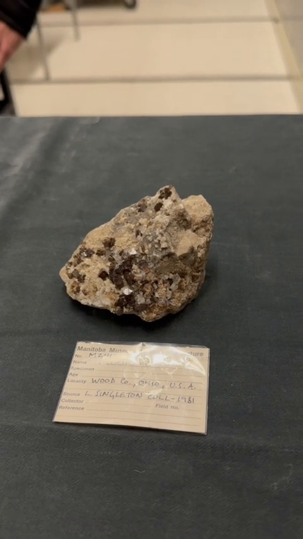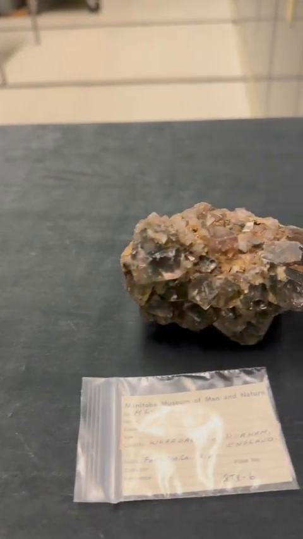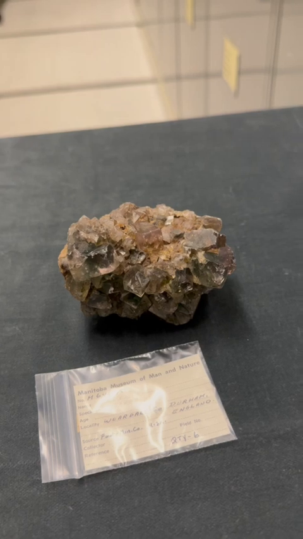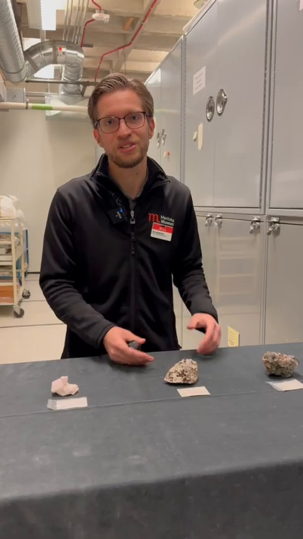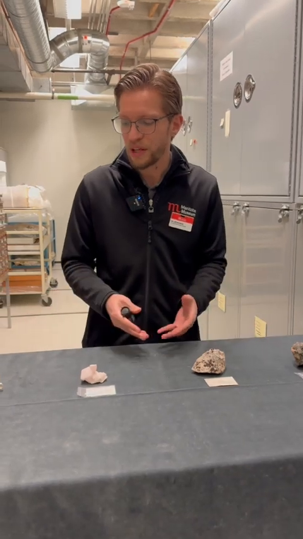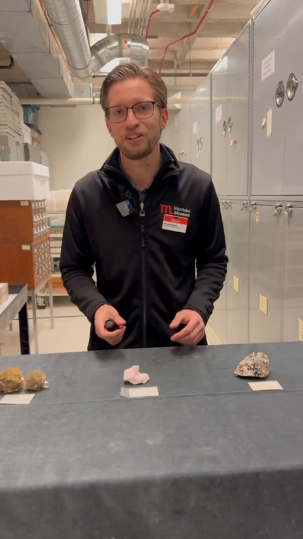Now, fluoride is used in some industrial processes, and it's also known for being the mineral that was the namesake of the phenomenon called fluorescence, which is what we're going to be talking about today. If we turn the lights out, we'll see what all of these crystals have in common with each other.